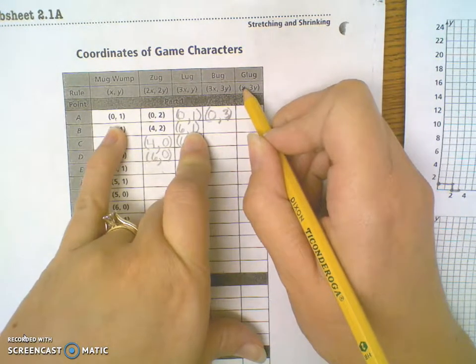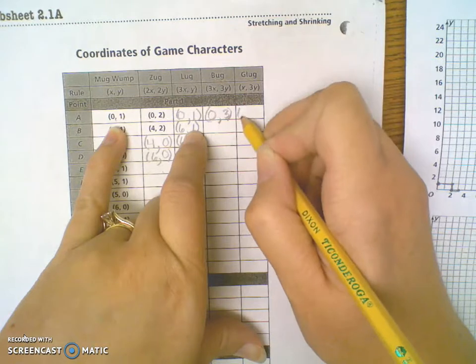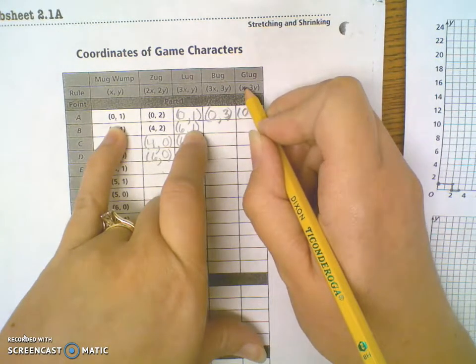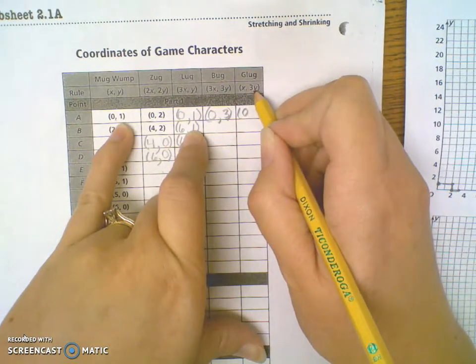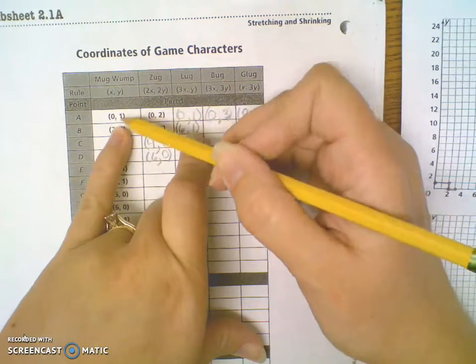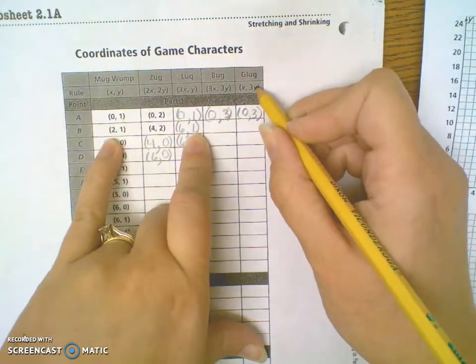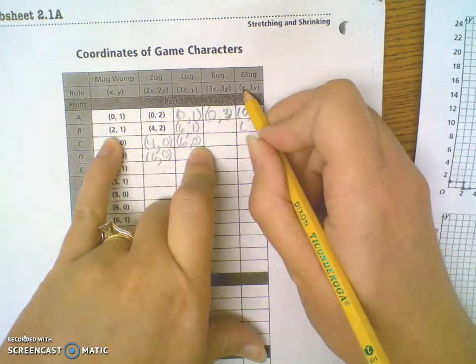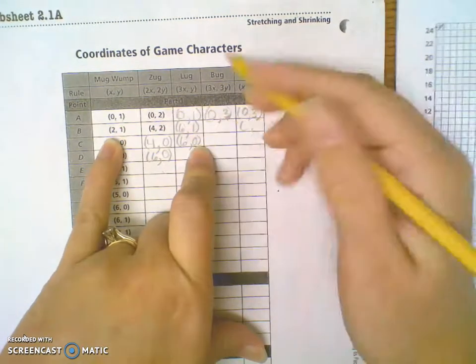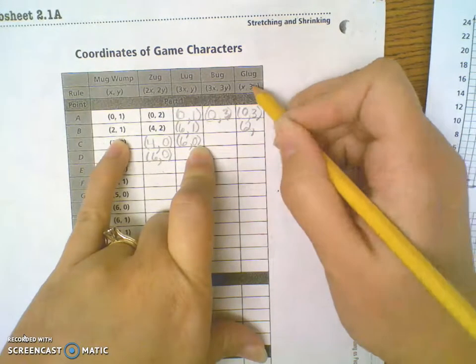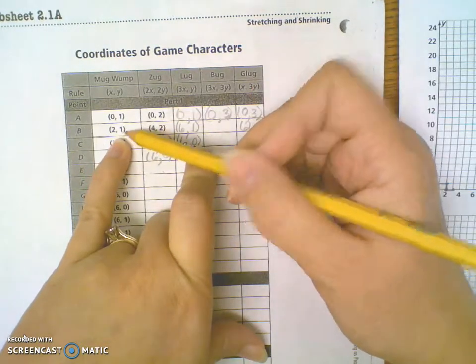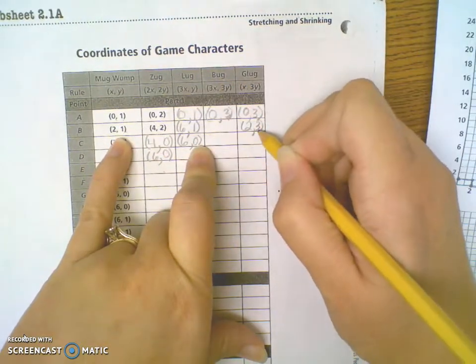We don't do anything with x, so my x is 0. It stays 0. And then 3 times y, so 3 times 1 is 3. And then if we had another one, my x would stay the same, so 2 just stays like it is. And then 3 times 1, which is my y coordinate, is 3.